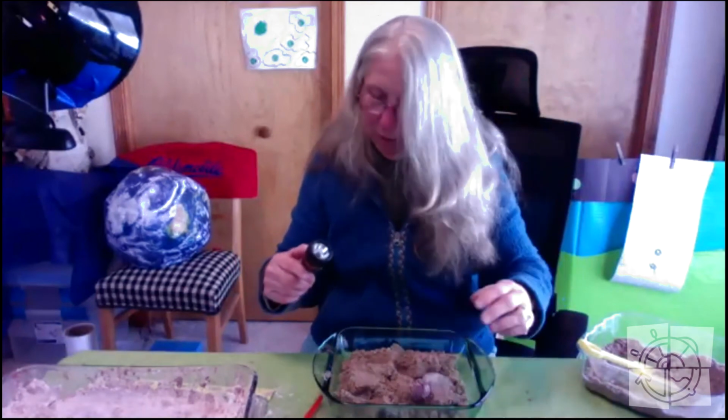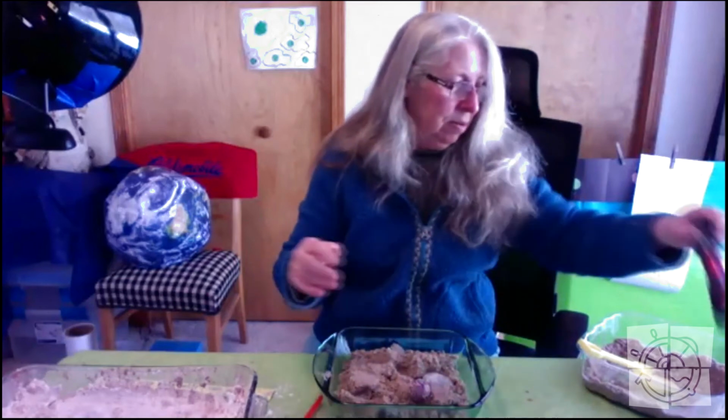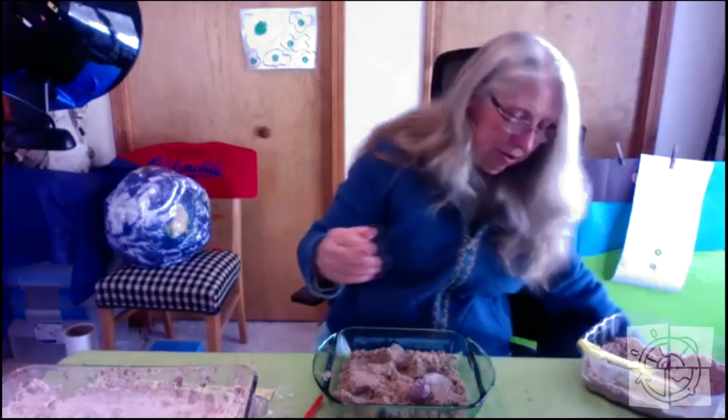There's an ice cube. I got one. So have fun doing that one. That's a really cool icy one. All right, so now we're gonna make craters that we can eat.